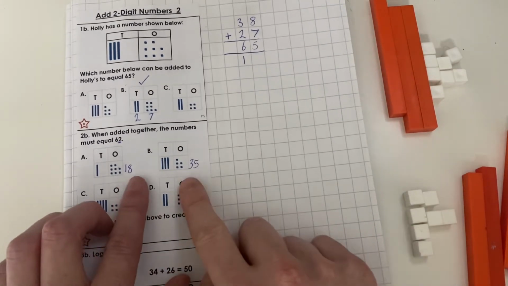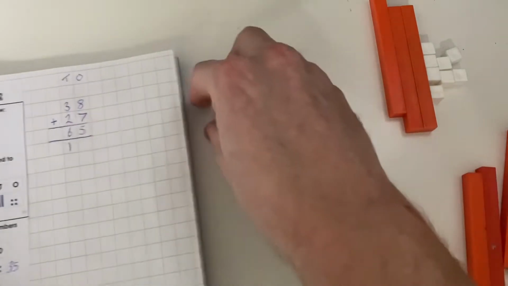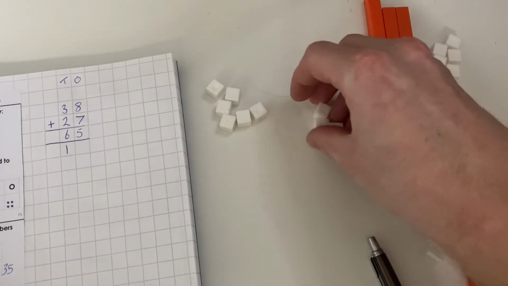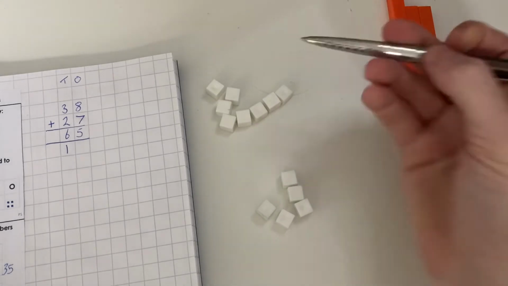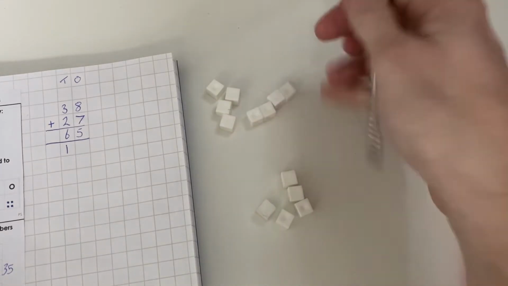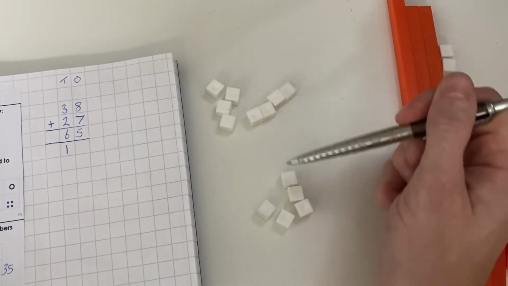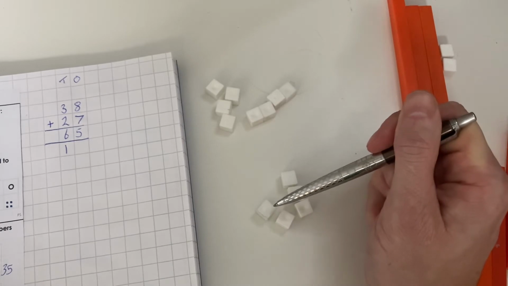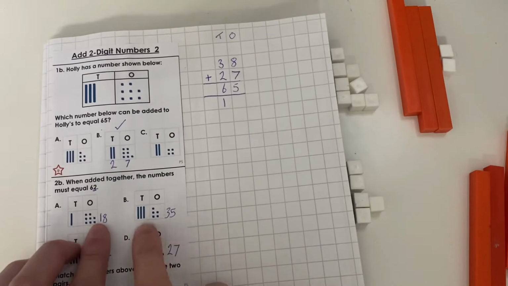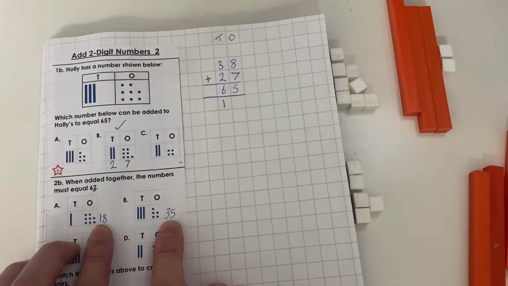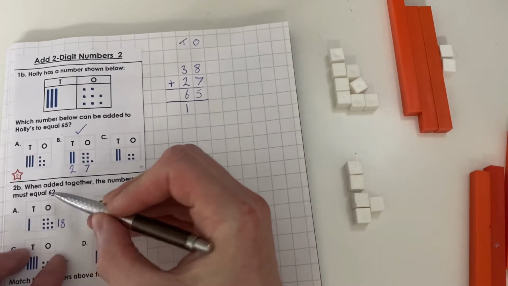Now, if we just take A and B together, if we just take the ones, which is the 8 and the 5, so we've got 8 there and 5 there. We're going to count these together: 1, 2, 3, 4, 5, 6, 7, 8, 9, 10, 11, 12, 13. So we know A and B can't go together, because 8 plus 5 equals 13. We need an answer that will give us 2 in the ones column.